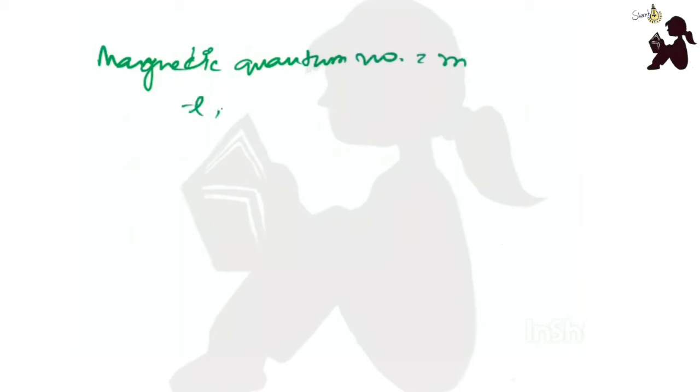Now we are going to discuss the magnetic quantum number. That is m. Now m, its value comes from minus L to plus L. That means if L equals 0, then m equals 0.